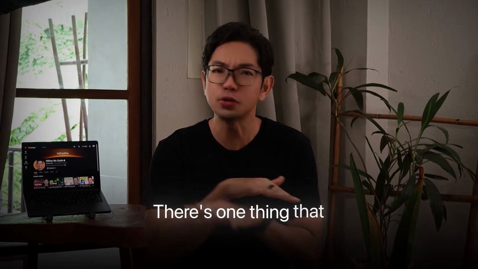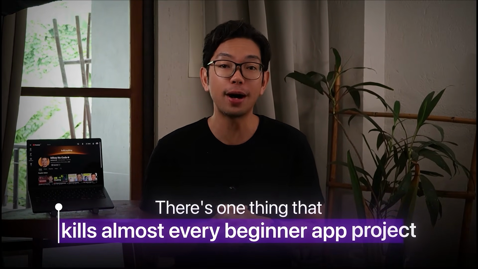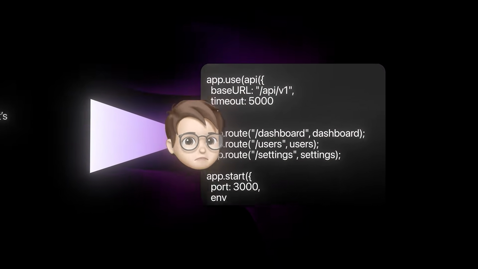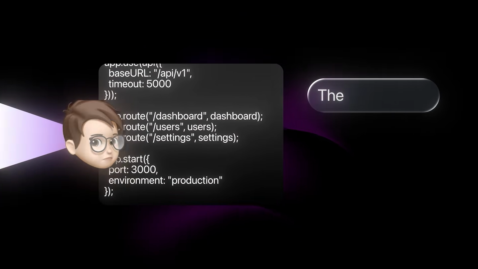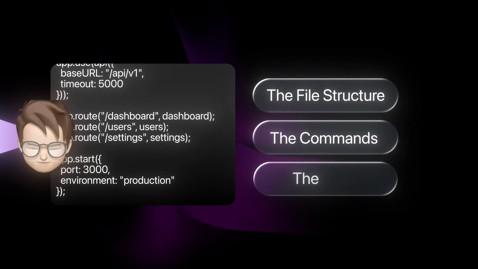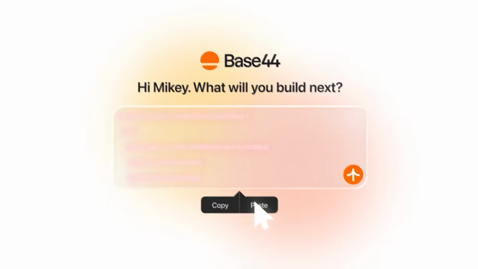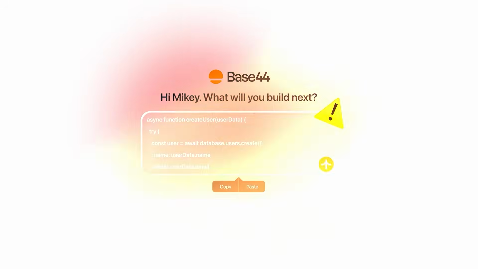There's one thing that kills almost every beginner app project before it even gets started, and it's not even coding. It's everything around coding. That's the file structure, the commands, the errors that show up out of nowhere and send you down a 45-minute rabbit hole just to fix one line. And the worst part is you did everything the tutorial told you to do. You copied the code, you pasted it in, and it still doesn't work. And that feeling is what stops most people from ever finishing anything.